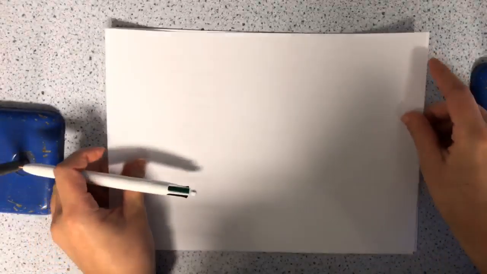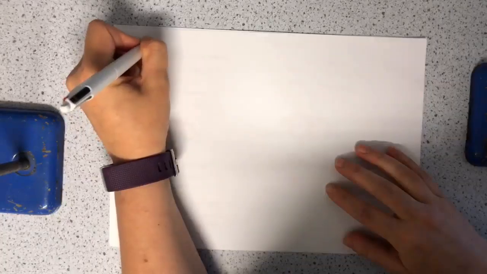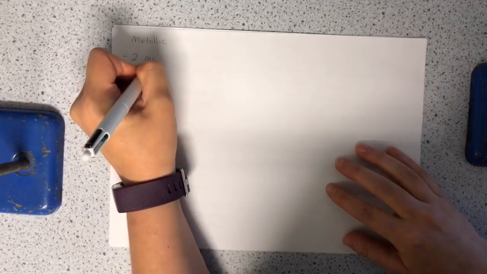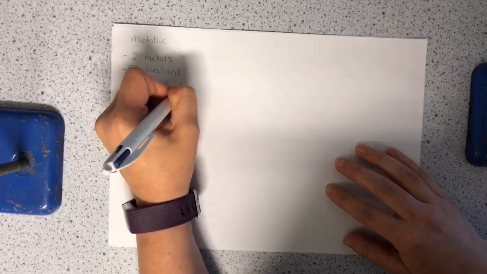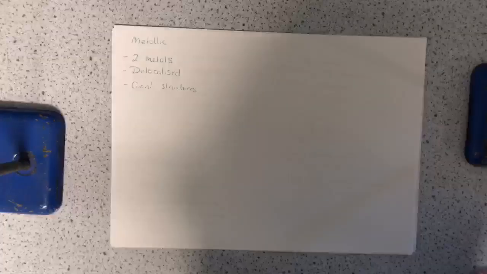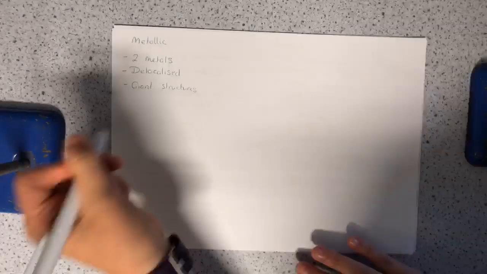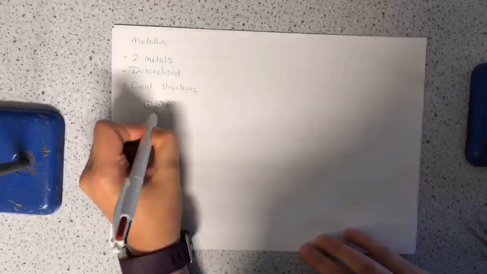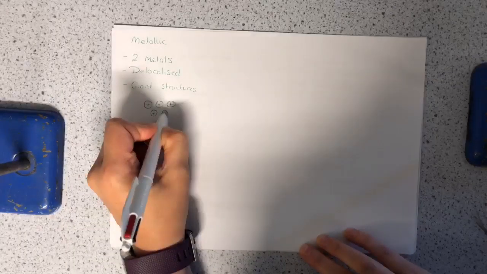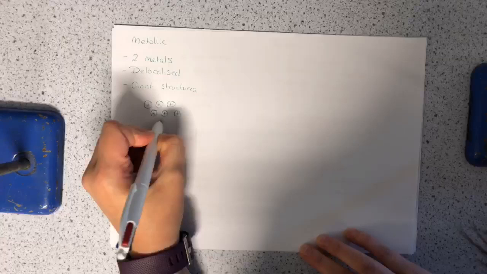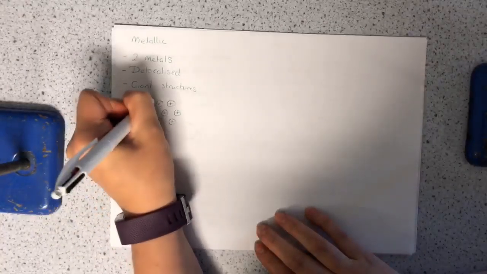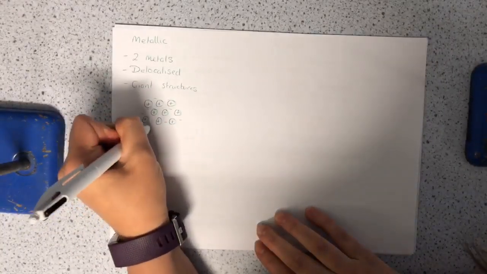The final type of bonding, I'll just go through very briefly, is metallic. And this is between 2 or more metal atoms. Now, if you were to see a diagram of it, you'd have your positive metal ions, because remember, metals form positive ions. They form this nice regular pattern. And in between those, you've got those delocalized electrons, which I'll just show with a negative symbol. So they're just scattered throughout the structure.